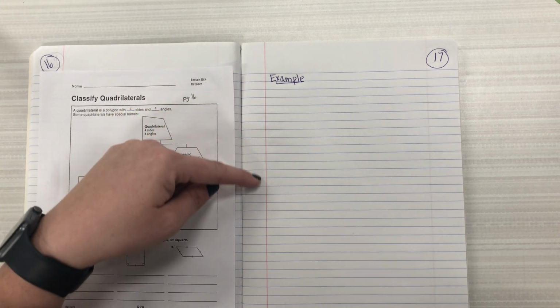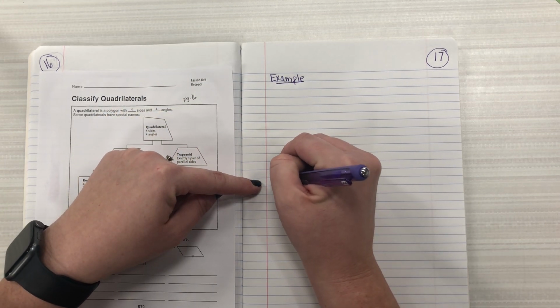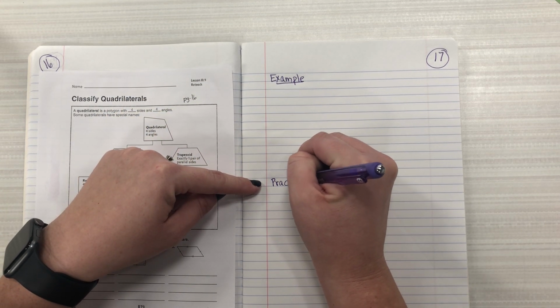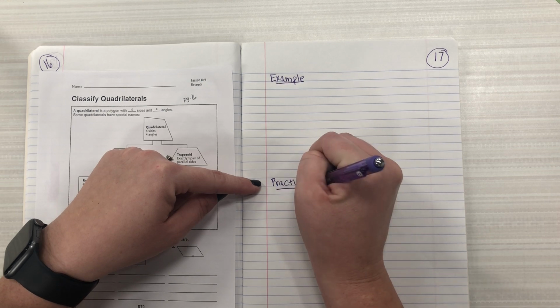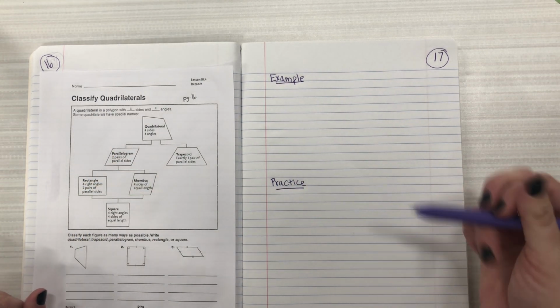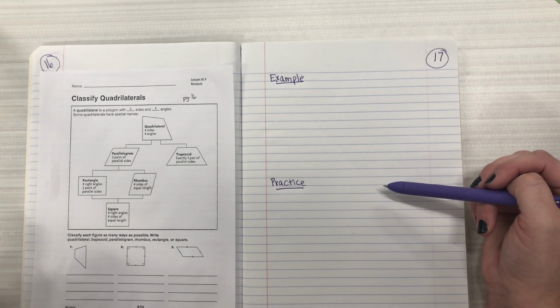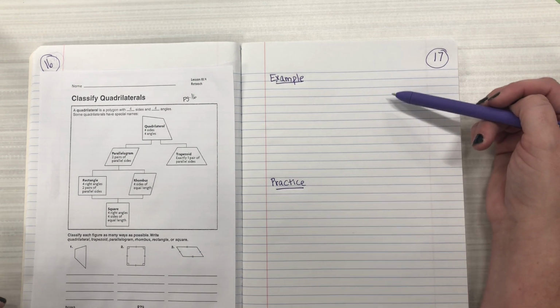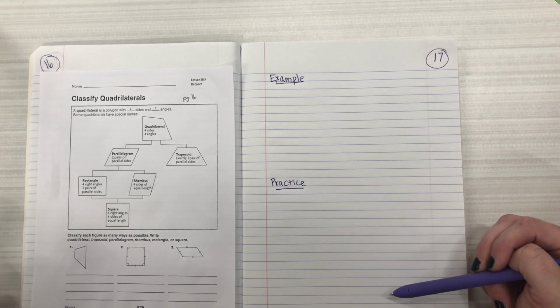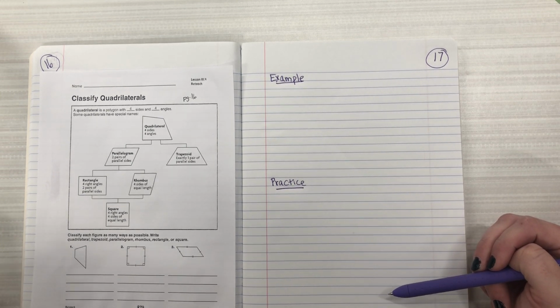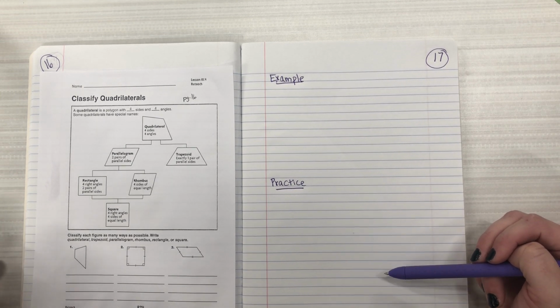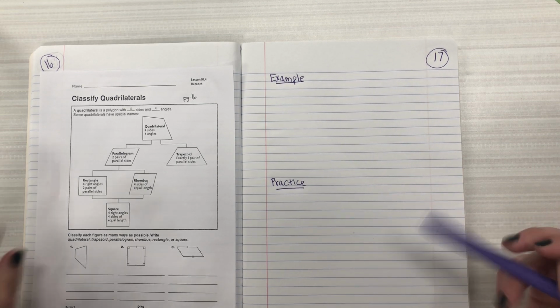And then about halfway down, we're going to write the word practice. This is also going to be an opportunity for you to do additional practice of the same skill, but this time trying it on your own before you check the work with Mrs. Ling. In the future, we're going to add one final section to the right side, which will be called our reflection. And we will start that at a later time.